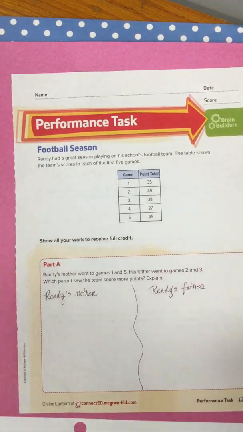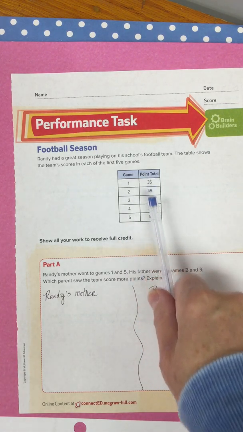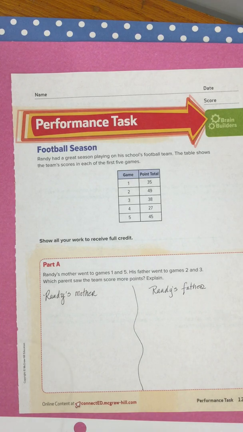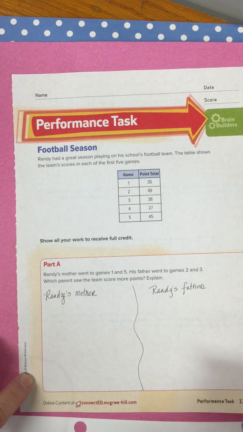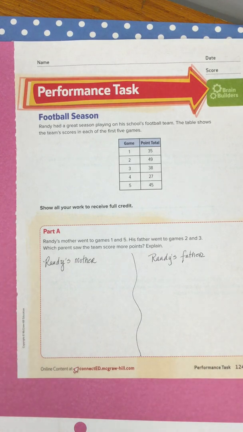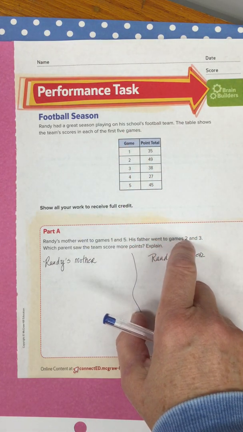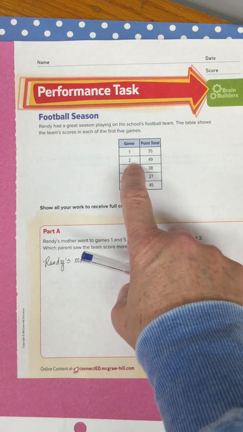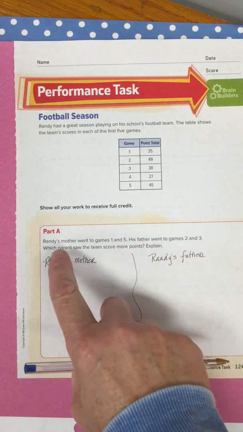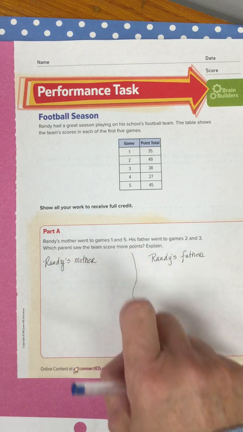All right. Football season. Randy had a great season playing on his school's football team. The table shows the team's scores in each of the first 5 games. So game 1, 2, 3, and 4, there was the total score. Show your work to receive full credit. So you're going to see this on a Google slide, and I'm going to walk you through this first part of it. So Randy's mother went to games 1 through 5. So she went to all the games. What a great mom. Dad went to games 2 and 3. So he only went to those 2 games. So, which parent saw the team score more points?